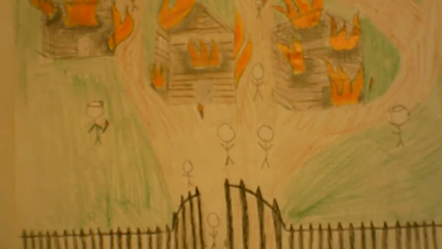There were also many other severe battles in the Civil War, such as Fort Sumter, the first battle of the Civil War. This was when the Confederacy attacked the Union and won.